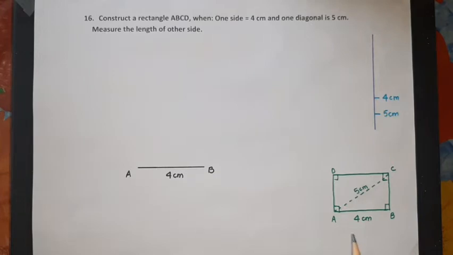Okay, so I have constructed a rough diagram out here. One side can be either this or this, so I am taking this to be 4 centimeter, and one diagonal. In fact, both the diagonals in case of a rectangle will be equal, right? So I am taking this rectangle, you may take this rectangle as well. Now, one of the properties of a rectangle is each corner angle is equal to 90 degree.